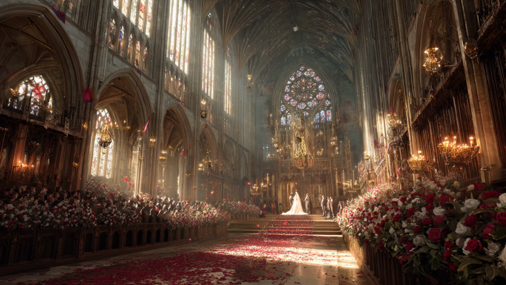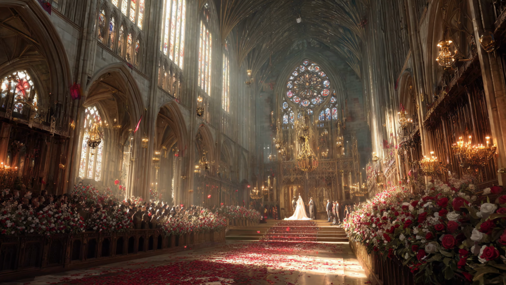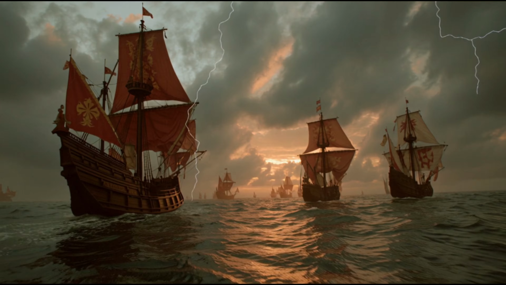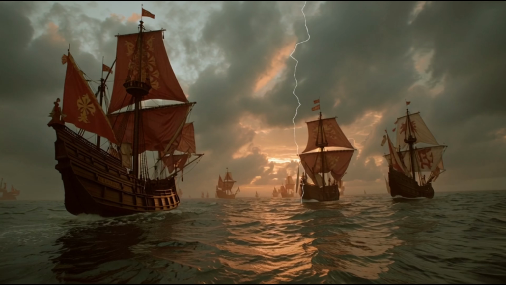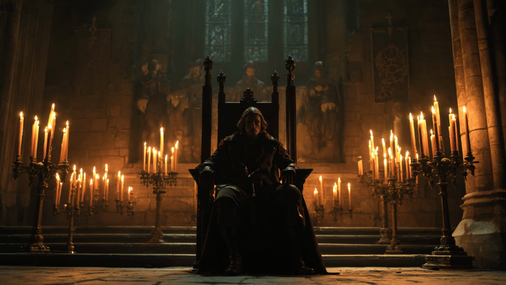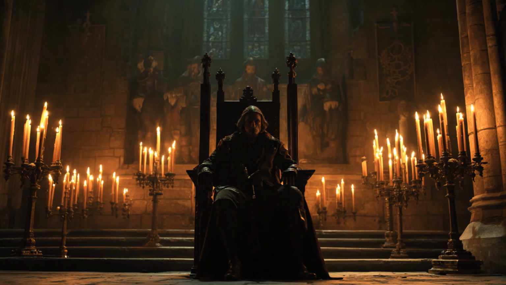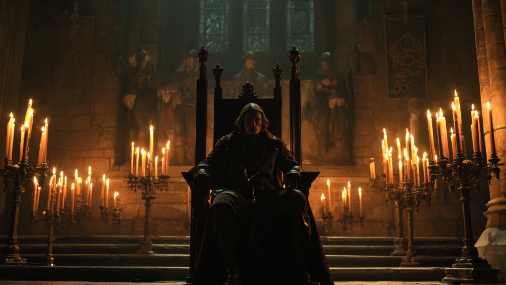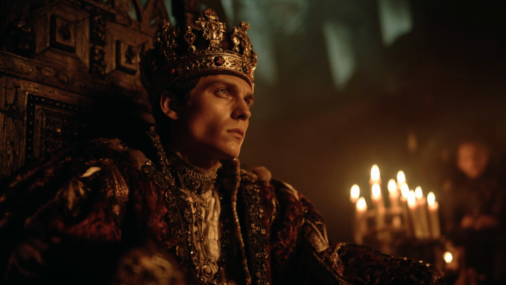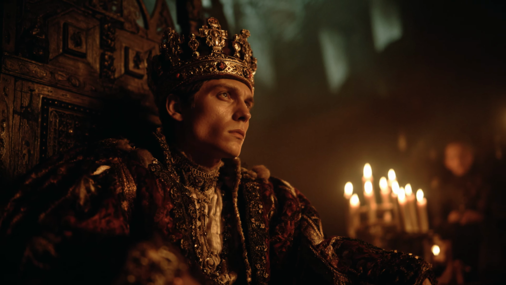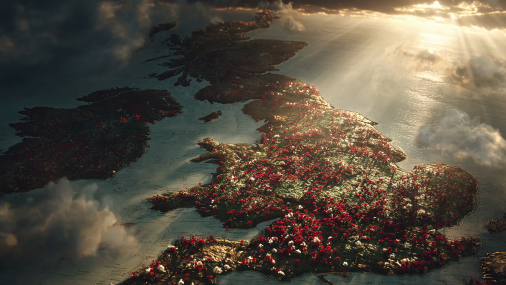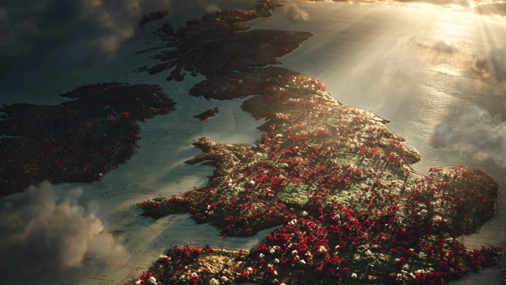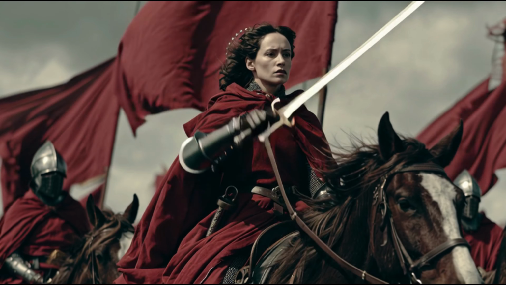For 3 decades, England was torn apart by war. Red rose against white, Lancaster against York. Kings rose and fell, brothers turned upon brothers, and the crown itself became a prize of blood. From the madness of Henry VI to the rise of Richard III, from betrayal to redemption, the realm burned and was reborn.